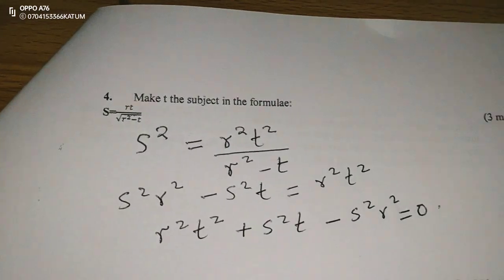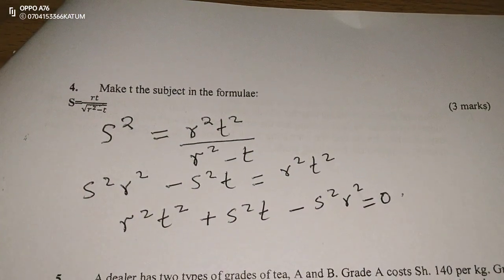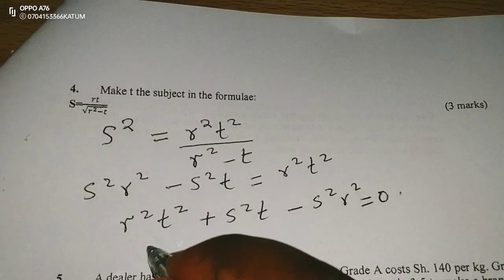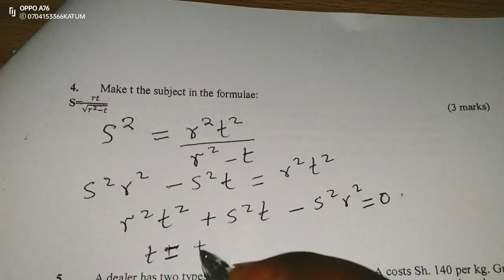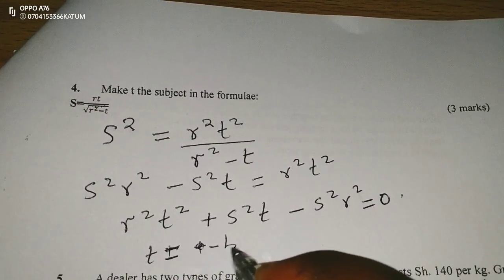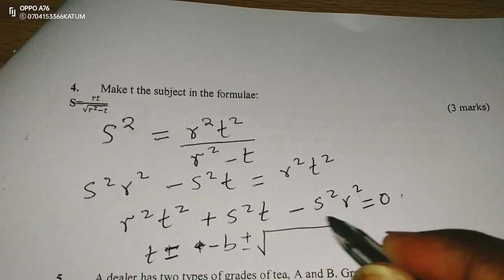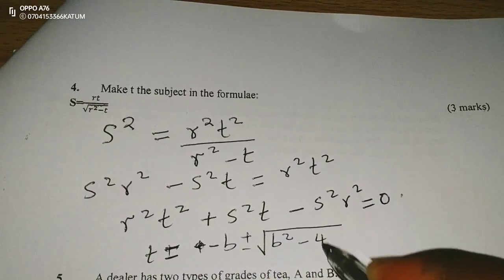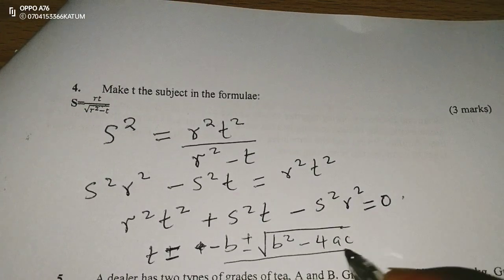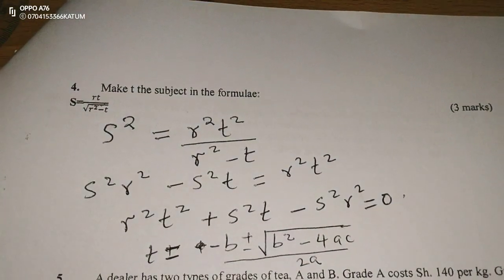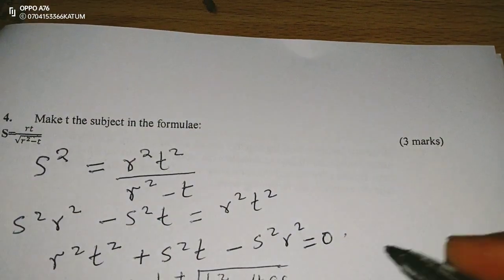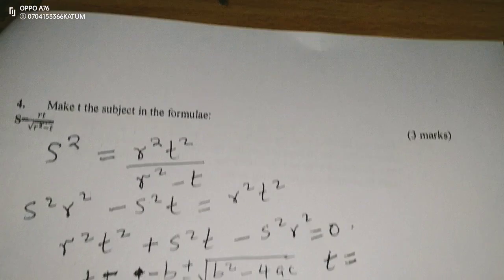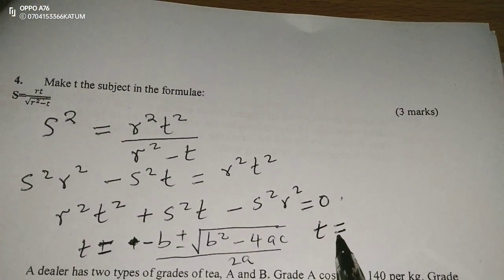So at this stage now we shall apply the quadratic formula, whereby we say the value of t should be given by negative b plus or minus the square root of b squared minus 4ac, out of 2a. Therefore we apply this formula in our equation here, so that the value of t should be given by negative b.